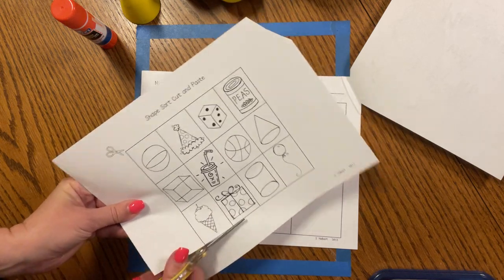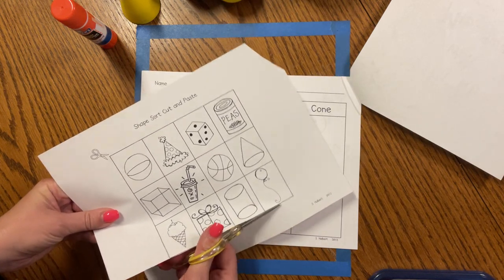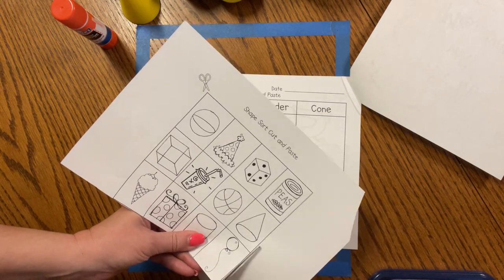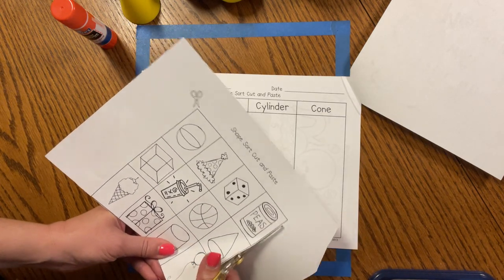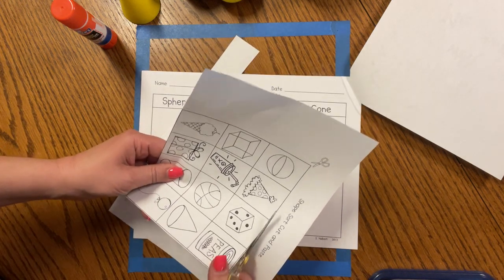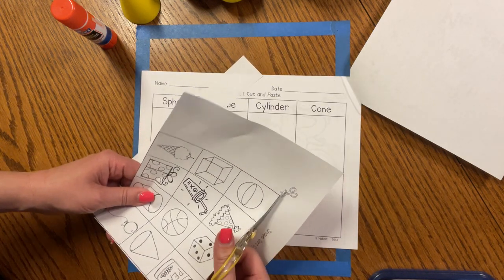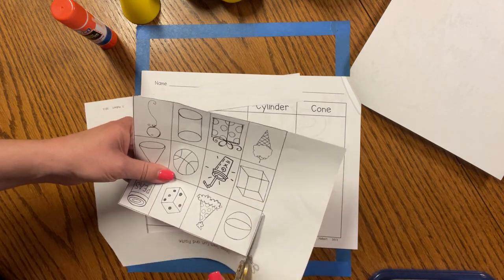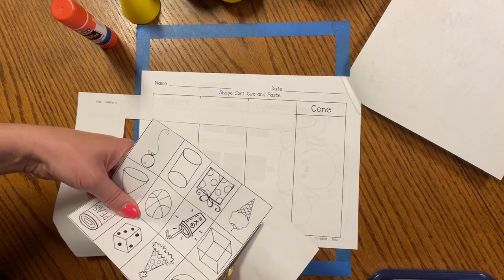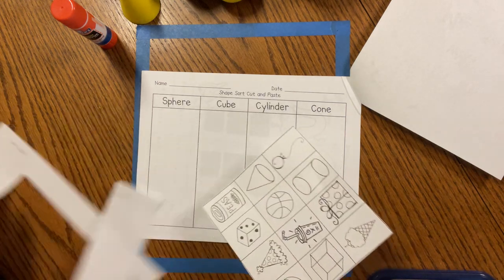So we're going to cut on the outside line first, all around the shape cards. Remember, a thumbs up cut. Open, shut them, follow the line. Around and around and around. Perfect.